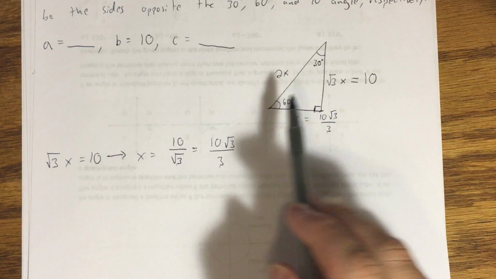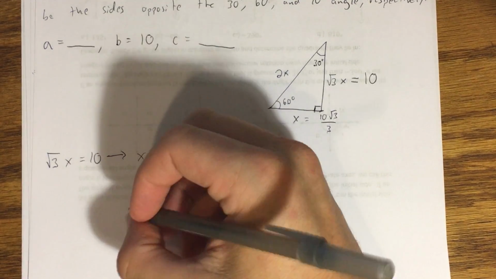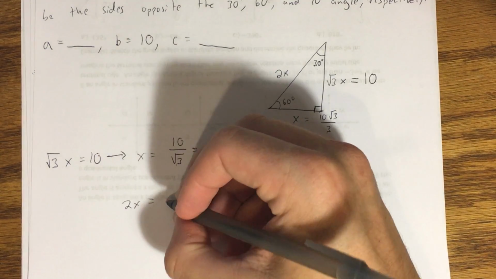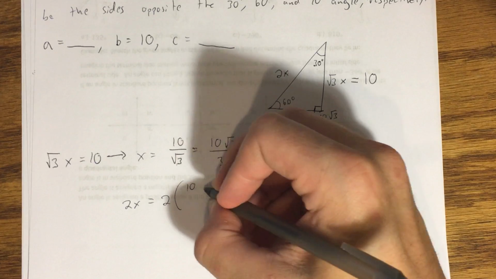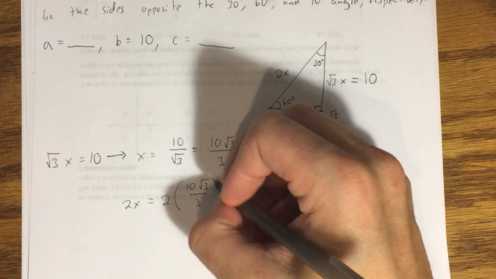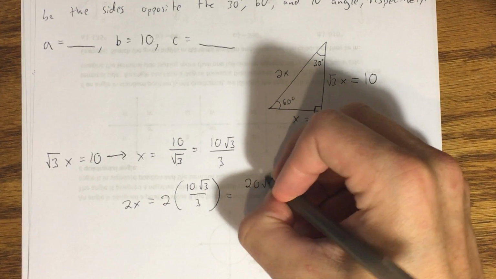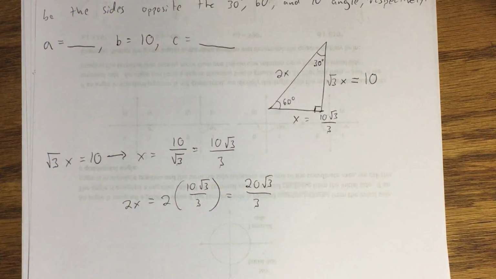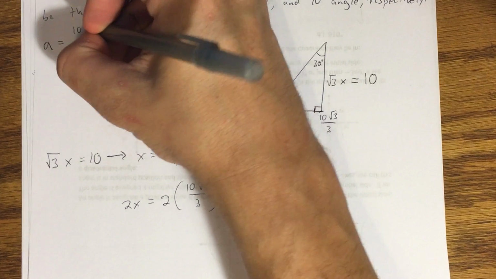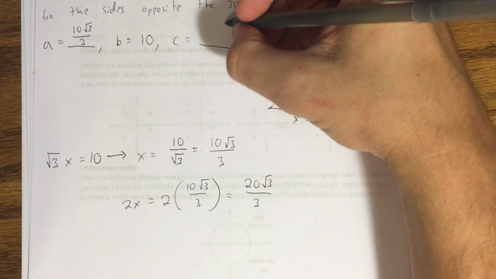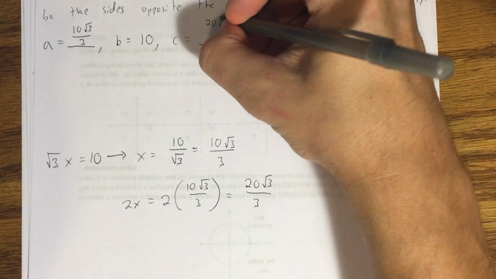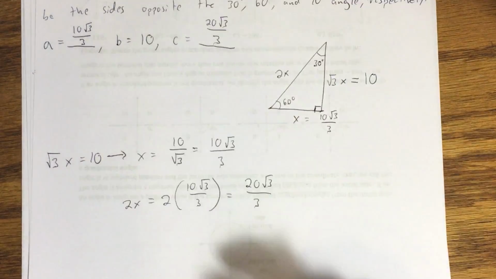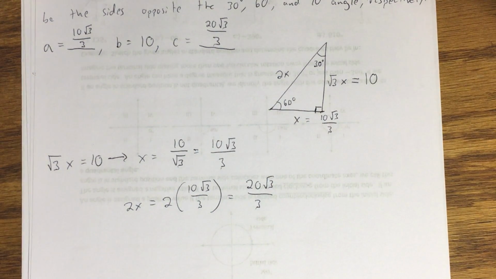Finally, what would 2x be? Well, if we know x, then 2x is 2 times 10 root 3 over 3, or 20 root 3 over 3. And now I have the remaining two sides. So I'll fill those in. 10 root 3 over 3, 20 root 3 over 3. And that's the idea behind what you're doing with special right triangles. That should give you everything you need to know to do this week's assignment.